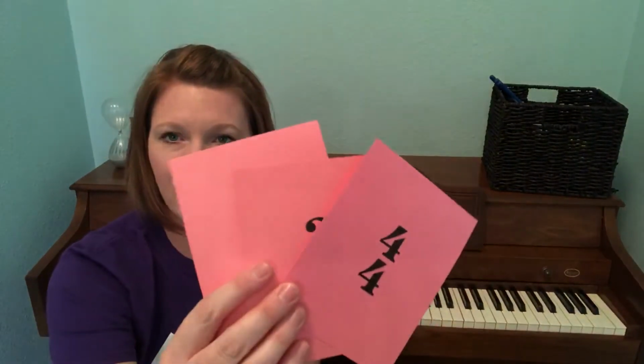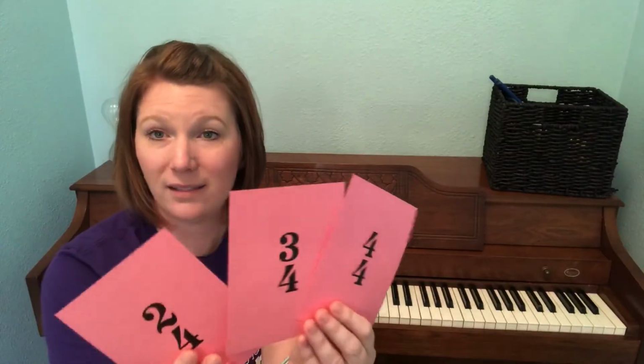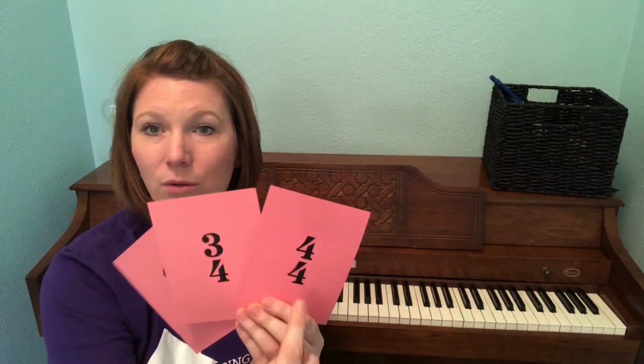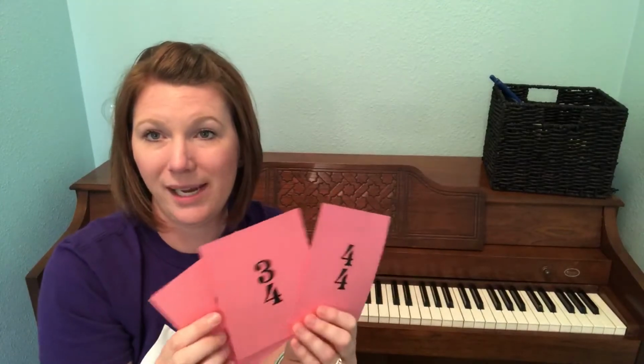Let's do a quick review of what we talked about last week. We've been working on rhythm, one of the 7 elements of music. We talked about our time signatures, how that tells us what that steady beat is, how many we count to, and what kind that we count. The time signature tells us the steady beat.